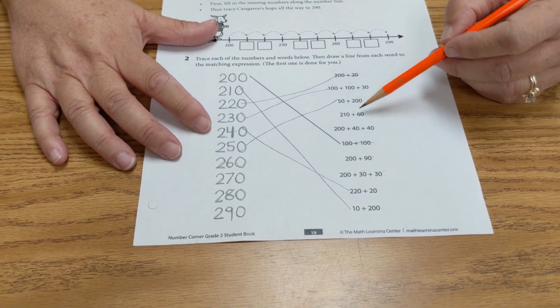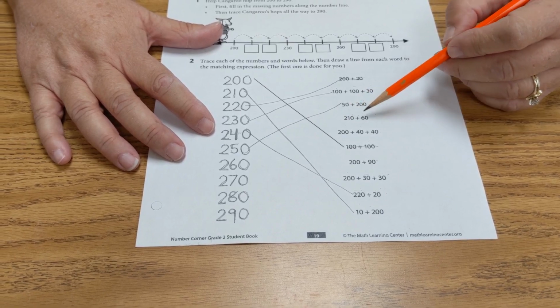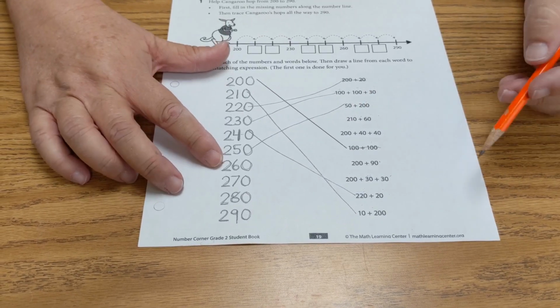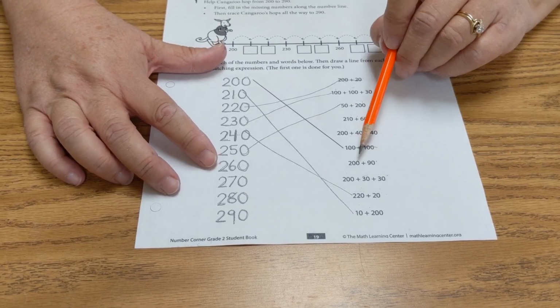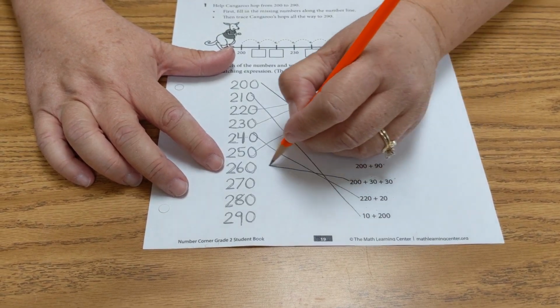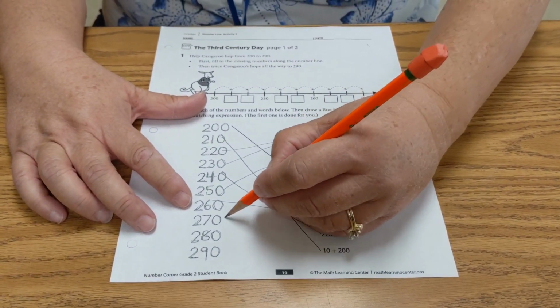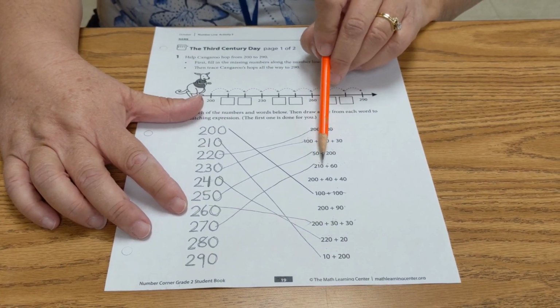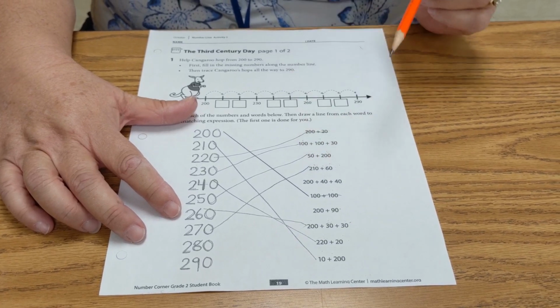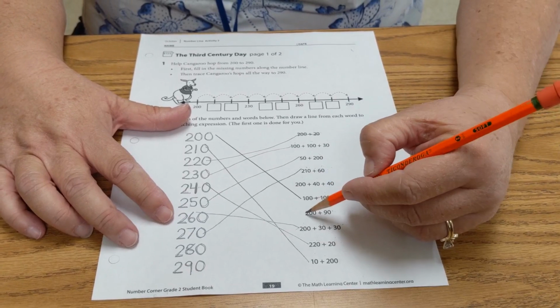Oh, that one might have worked if this was 200 plus 60. But 210 plus 60 does not work. Oh, look at this one. 30 plus 30 is 60. So there is our match. And this one is our match to 270 because 10 plus 60 is 70. Oh, this one kind of gave itself away. 200 plus 90.